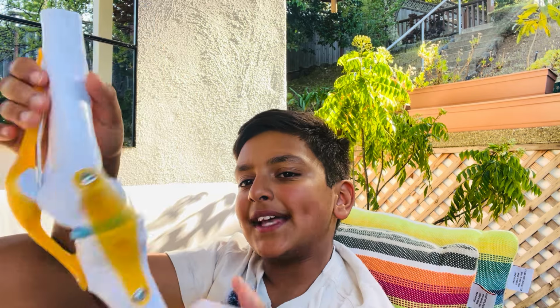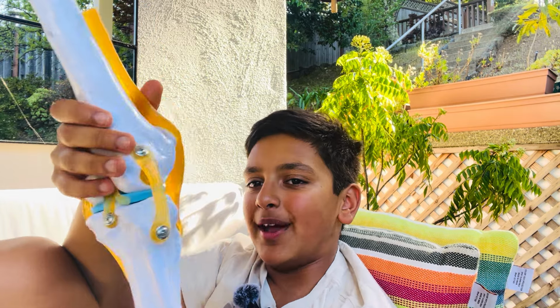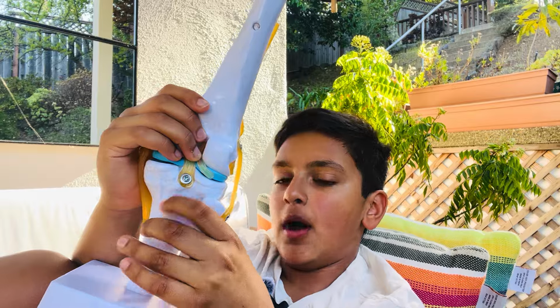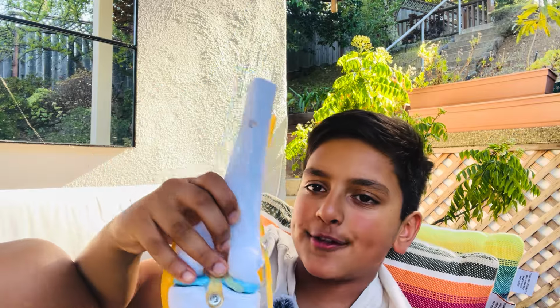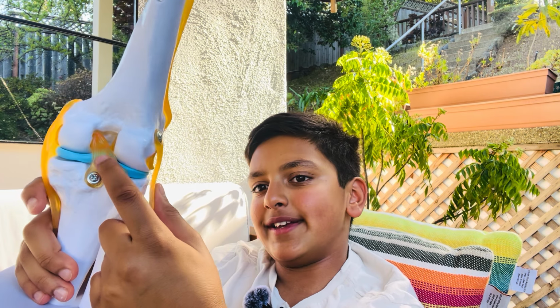We'll be using the back since the front is a little bit covered by the quadriceps. So this is a pretty good idea. Still the same femur, shin bone, and this is, as I said, your meniscus. Then this is your LCL, ACL.